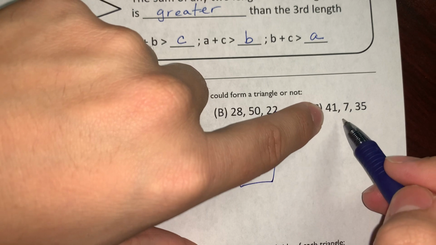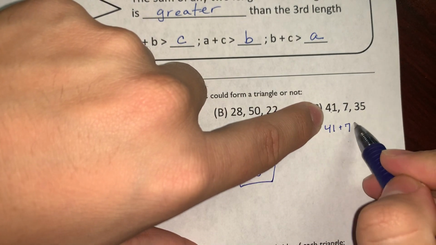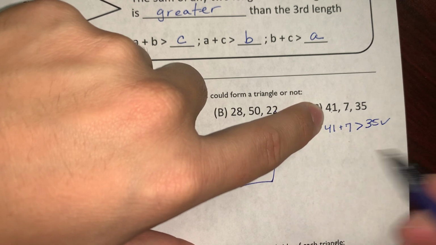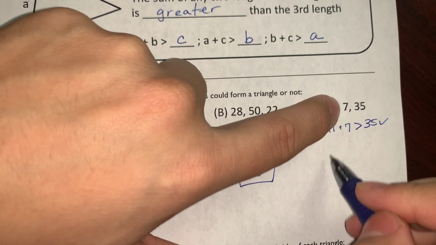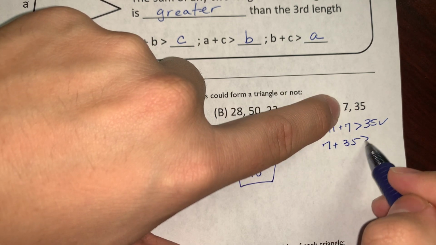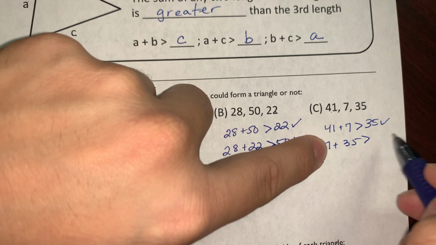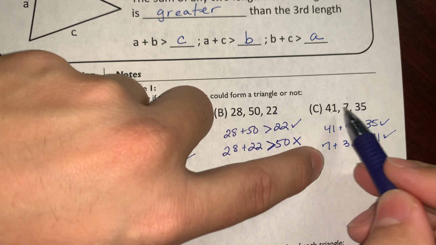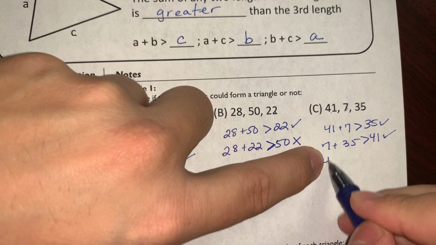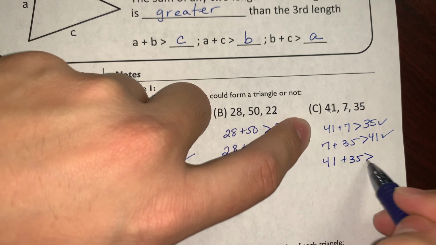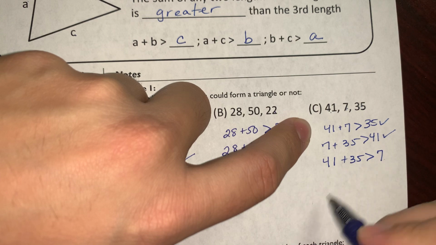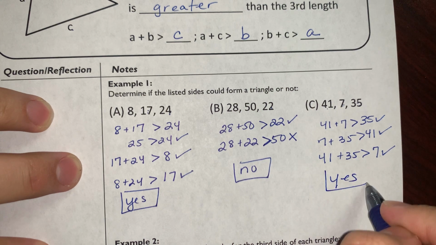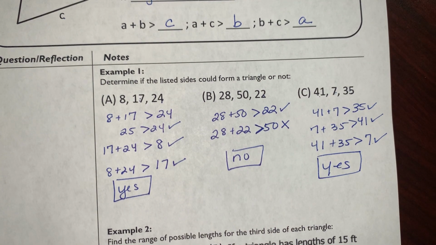The same thing over here. If I add 41 and 7, that has to be greater than the other side we didn't add. Is that greater than 35? So far, yes, we're good. Then let's do these two sides. 7 plus 35 gives us 42, and 42 is greater than 41. So we're good there. The last two sides are 41 and 35. If I add 41 plus 35, are those two greater than 7? I don't even have to do that much math to know that. So yes, this definitely forms a triangle.